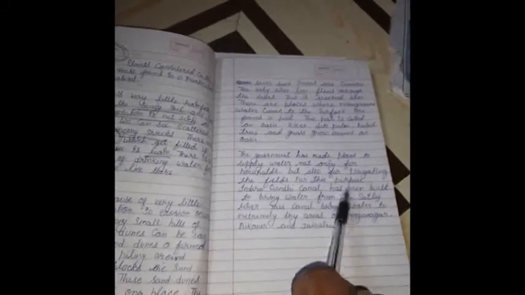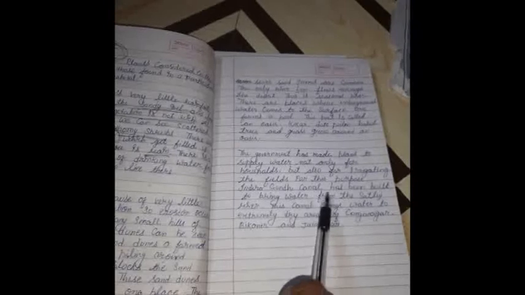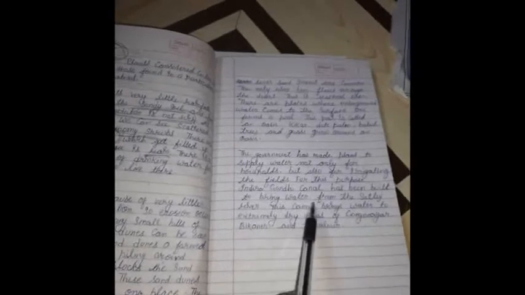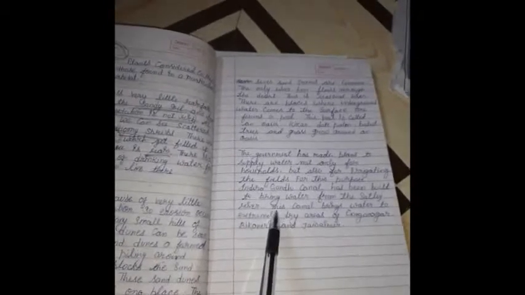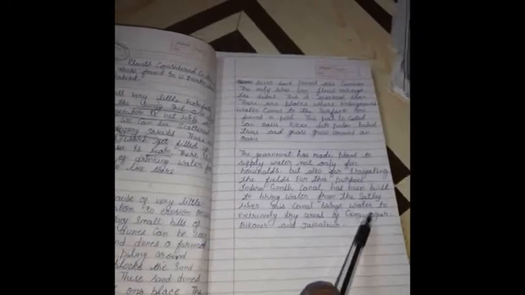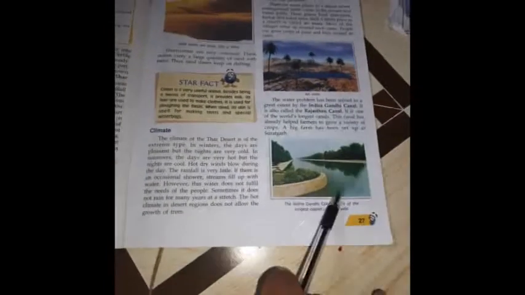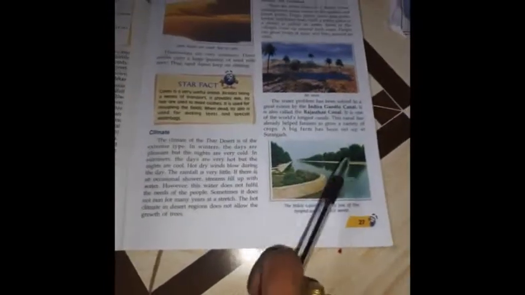For this purpose the Indira Gandhi Canal has been built to bring water from the Satluj river. This canal brings water to extremely dry areas like Ganganagar, Bikaner and Jaisalmer. This canal is made by the government. Why?